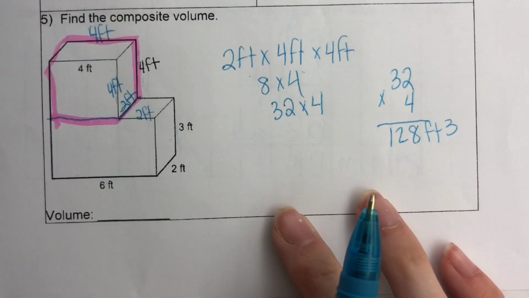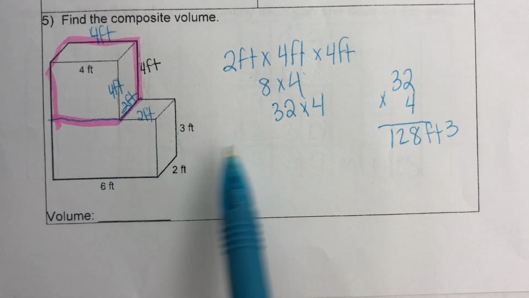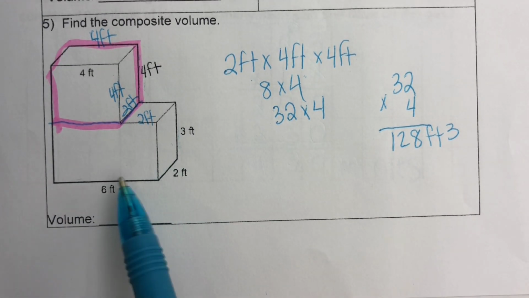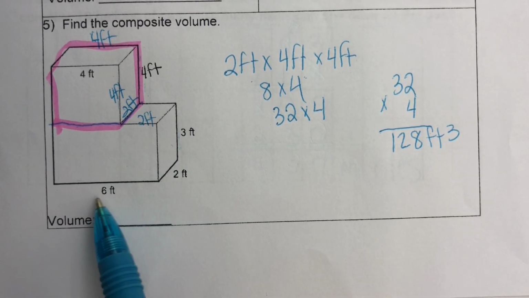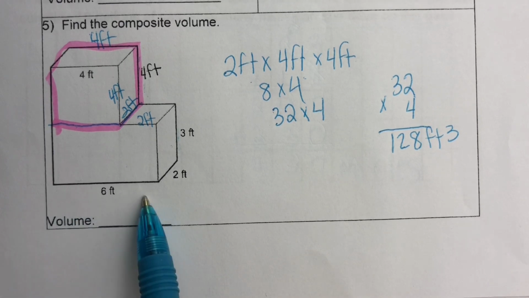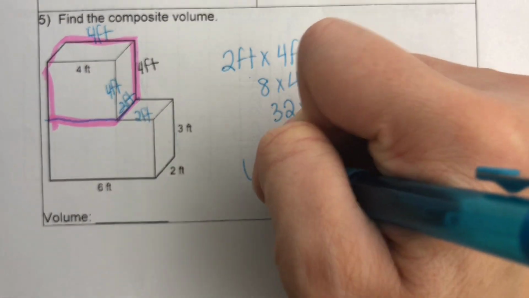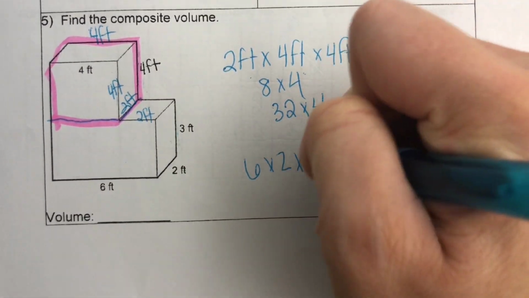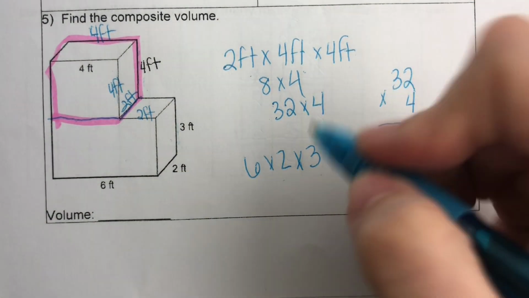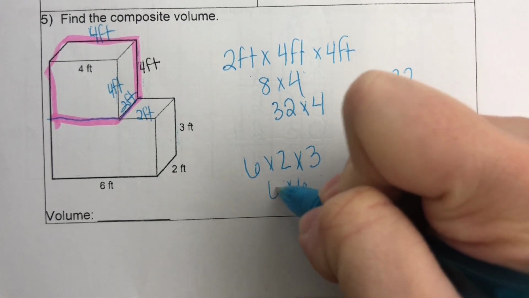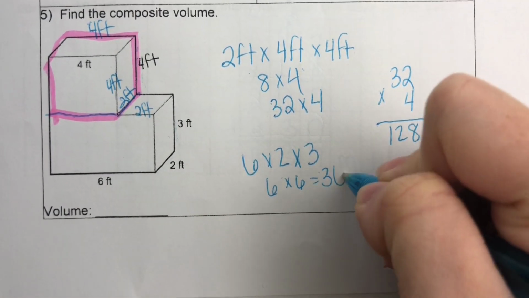Now, I'm not done yet. Don't forget to do the bottom part. Just because you completed one, you still have to add the volume of the second one. So this one's fairly straightforward. I have 6 feet times 2 feet times 3 feet. I know that 2 times 3 is 6, and I know that 6 times 6 is 36.